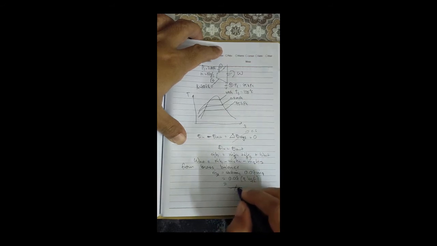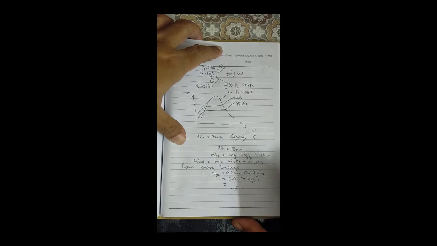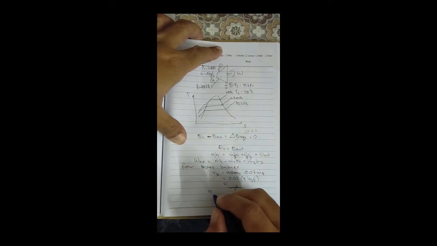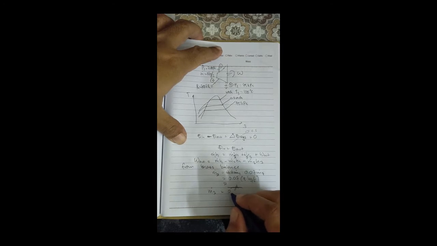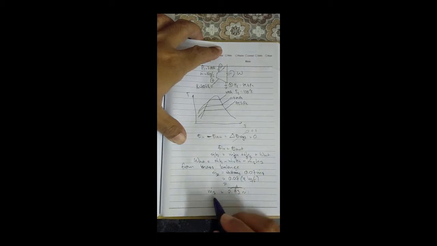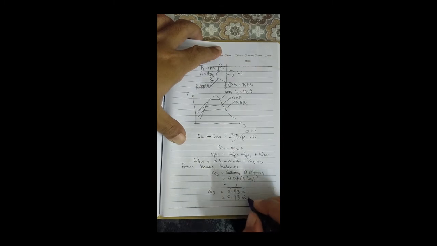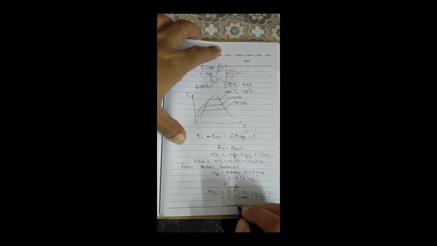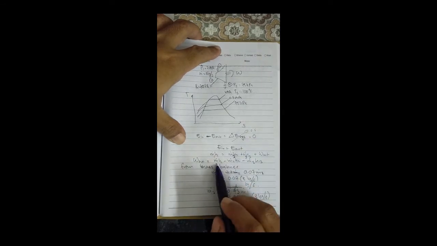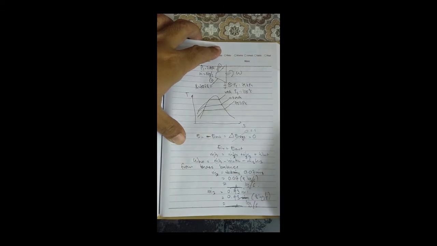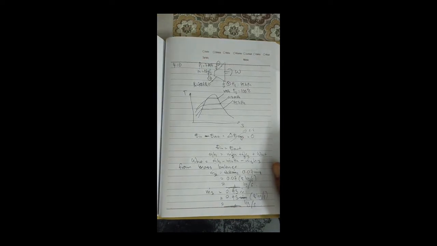And m3 is 0.93 m dot 1, because the balance goes to m3, so 0.93 times 8 kg per second. So we have all the mass allocated.